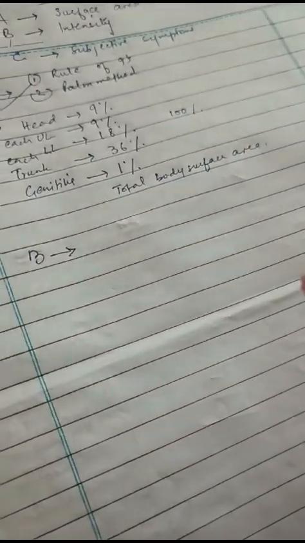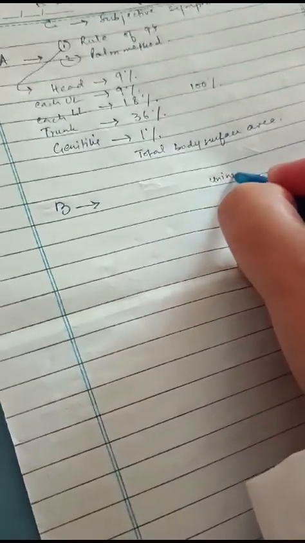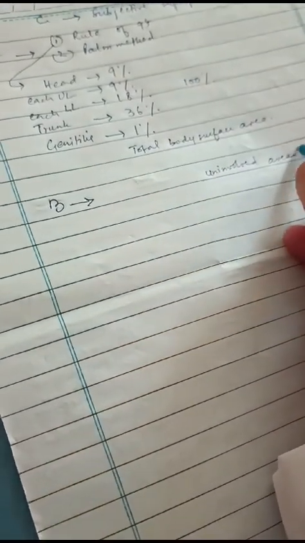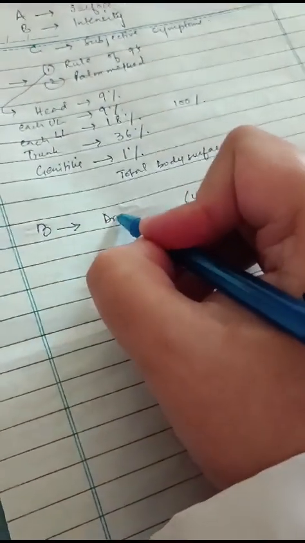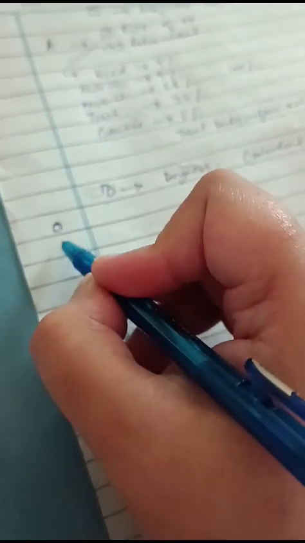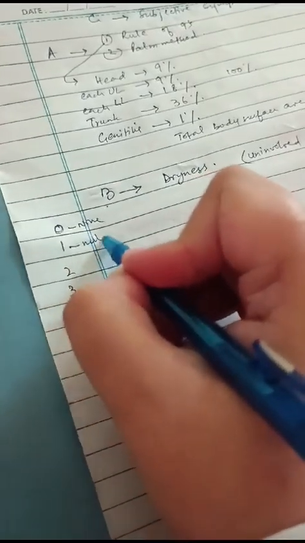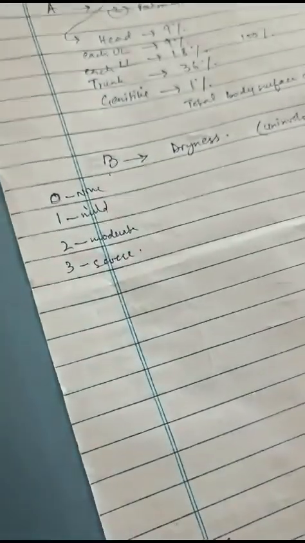For this, first of all, we will look at the uninvolved areas. That is the part of the skin that is not involved by the eczema. And here we will look for dryness. Now for intensity, we will score according to 4 stages: 0, 1, 2, and 3. 0 meaning none, 1 is mild, 2 is moderate, and 3 is severe. So for dryness, we will see whether there is no dryness, mild, moderate, or severe dryness.